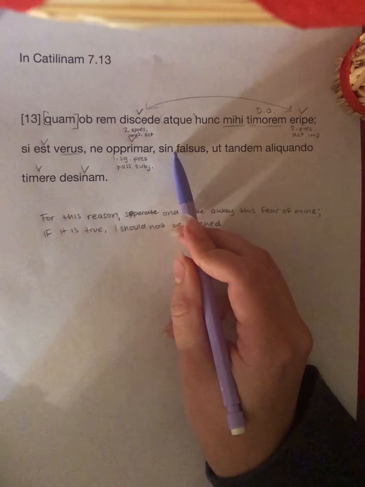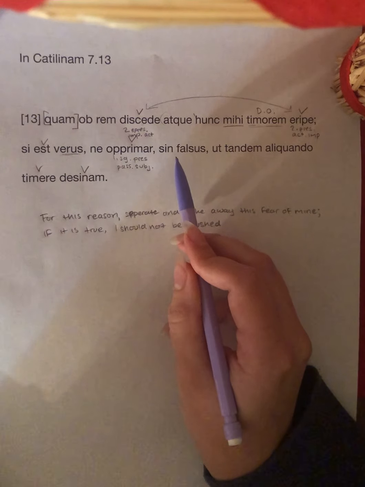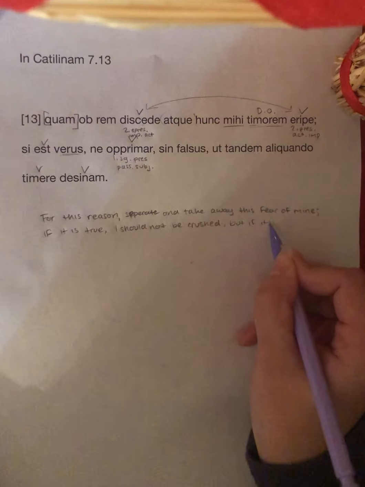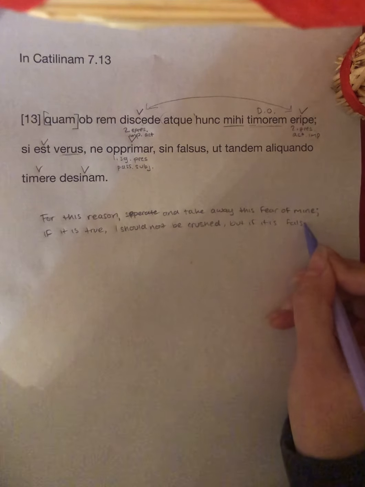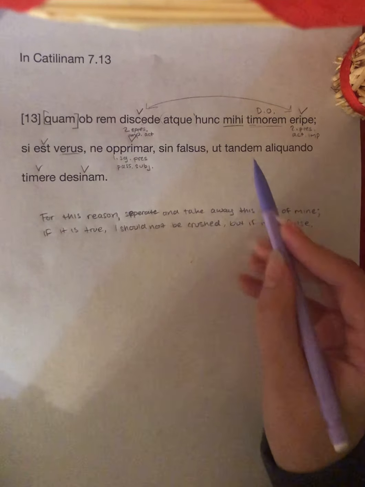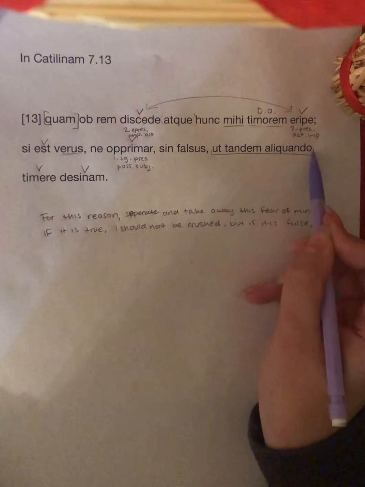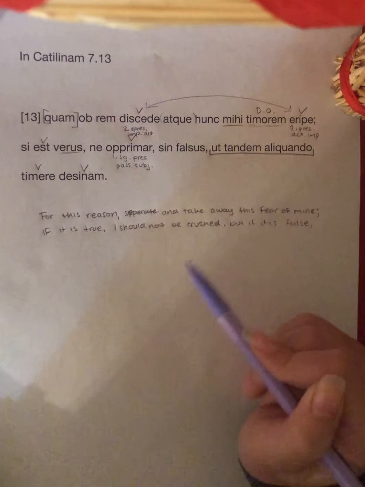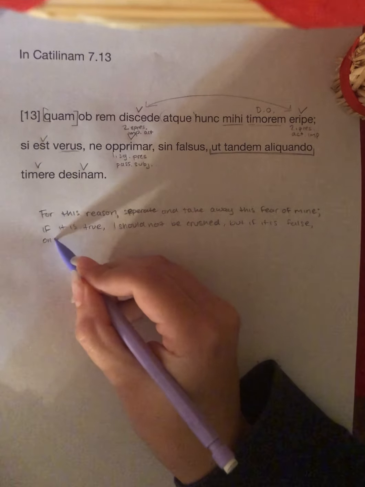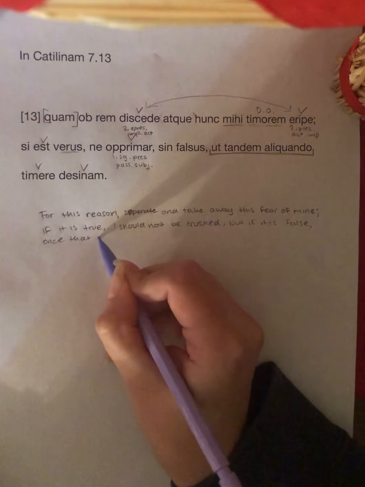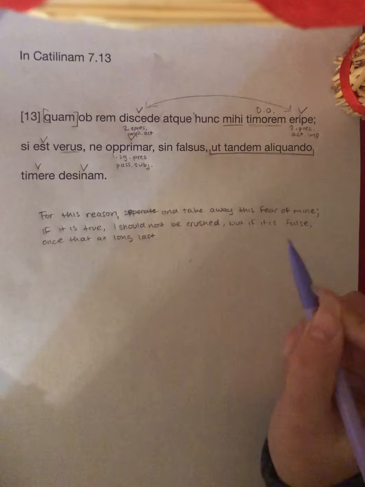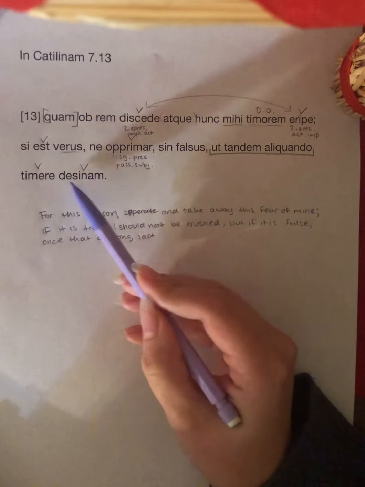Now sin falsum, but if it is false, and our final chunk here, ut tandem aliquando, this all goes together, which would be once that at long last. And then we have our final two verbs, timere and desinam.